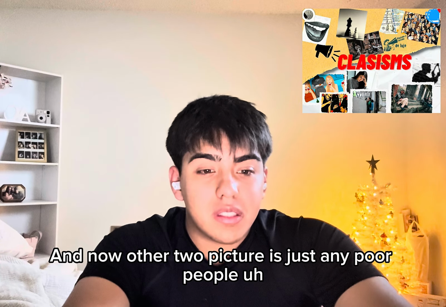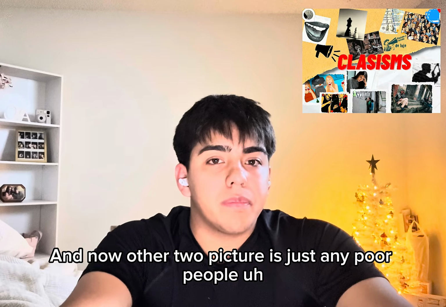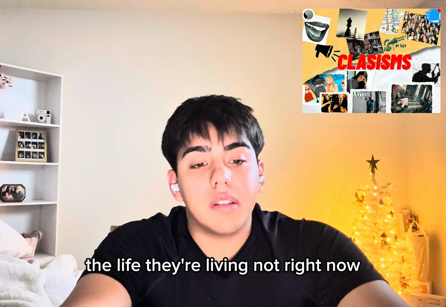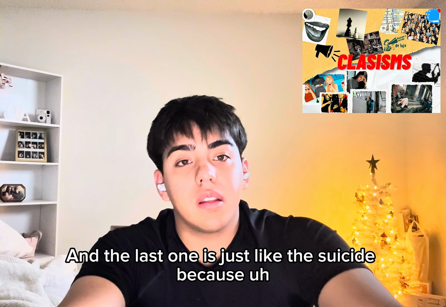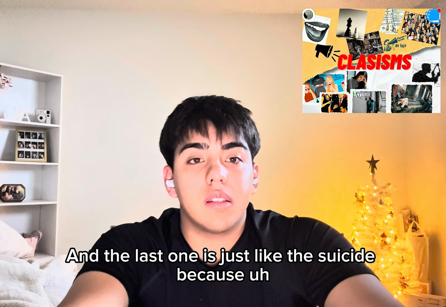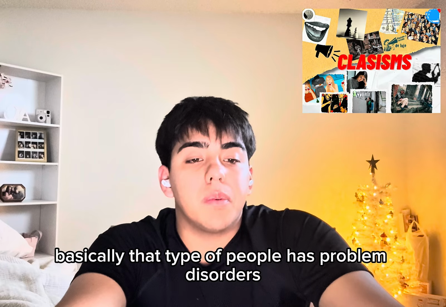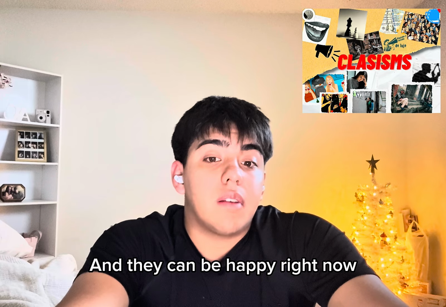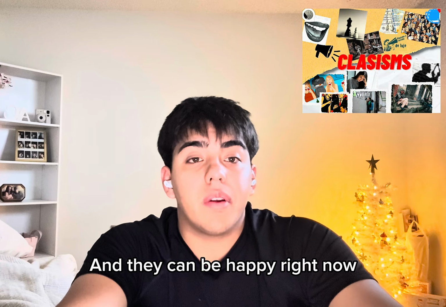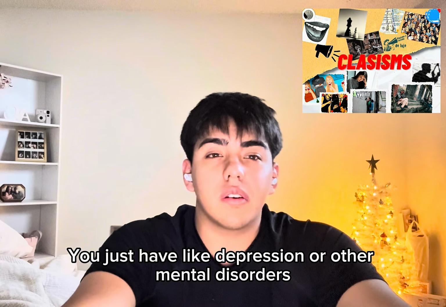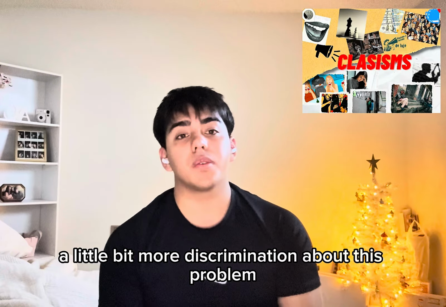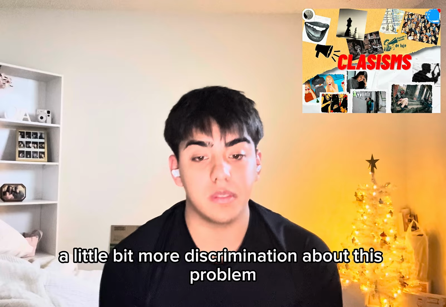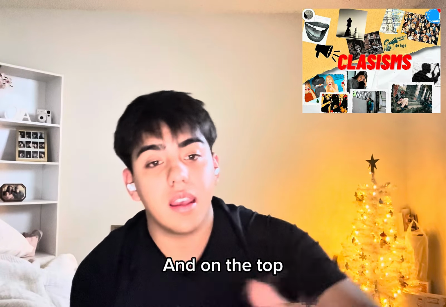The other two pictures show poor people and the life they live right now. The last one is about suicide, because basically these people have problems and disorders and can't be happy right now. They have depression or other mental disorders just because there exists a little more discrimination against these people.